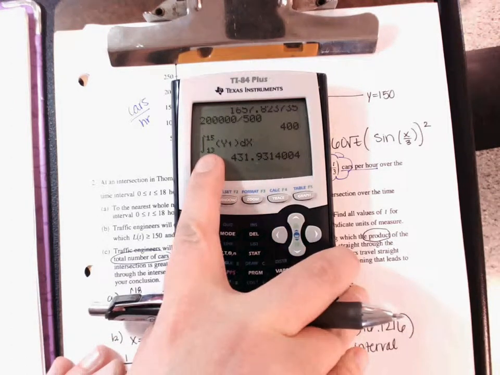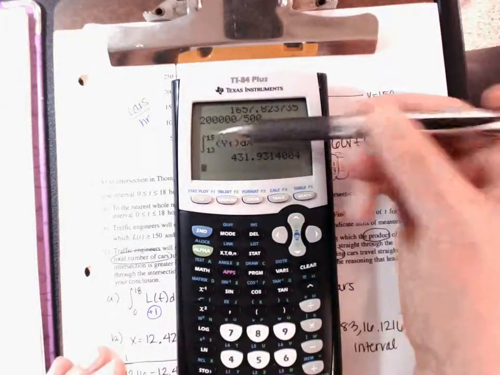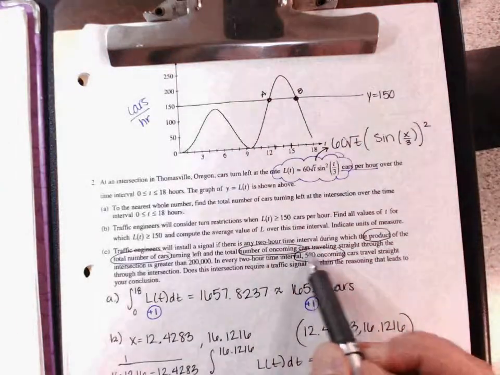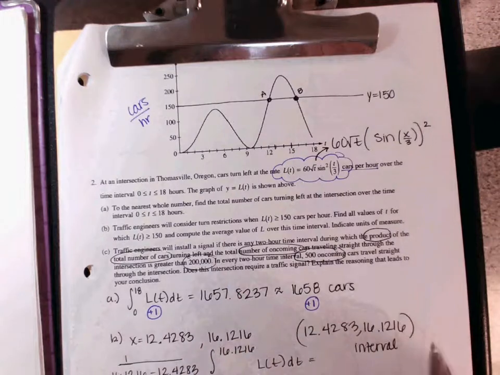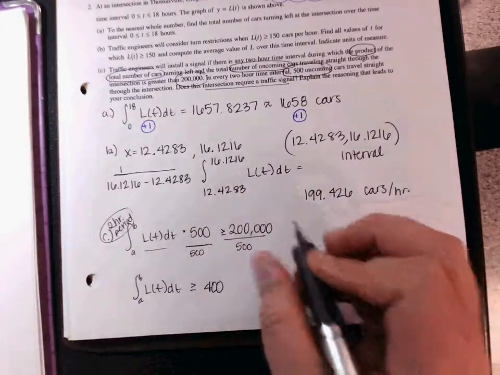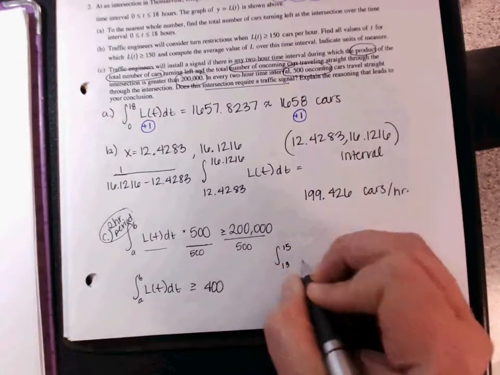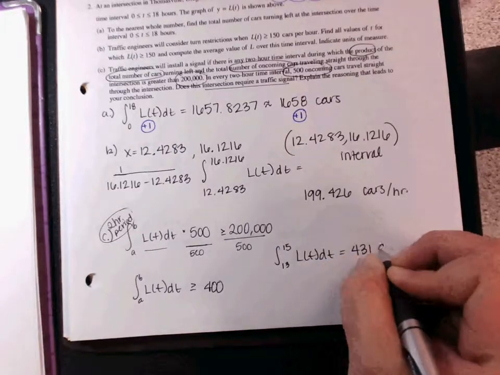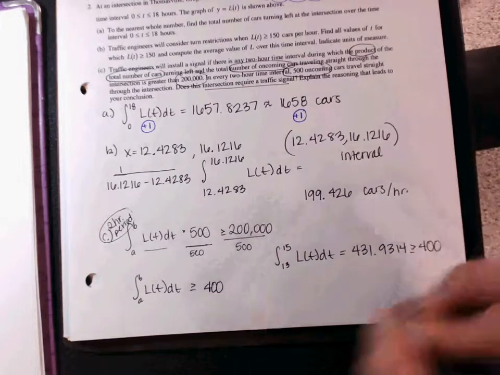So 13 through 15 would be my justification that on this interval, my cars coming through is 431. I multiply that by the 500 of oncoming cars. That exceeds this value. So I would say, yes, it does require a traffic signal. Hang on just one second, okay? So the integral from 13 to 15 of L of t dt equals 431.9314, which is greater than or equal to 400.